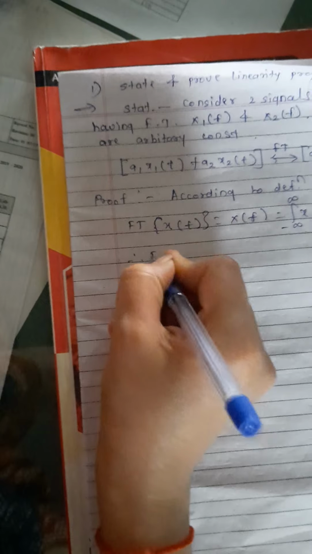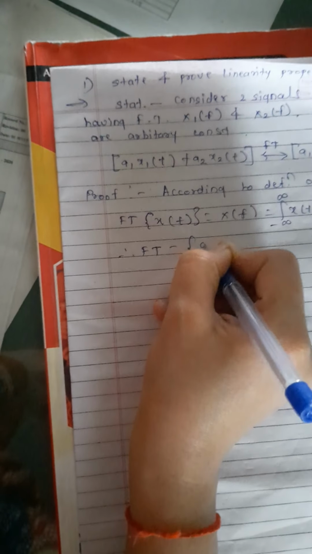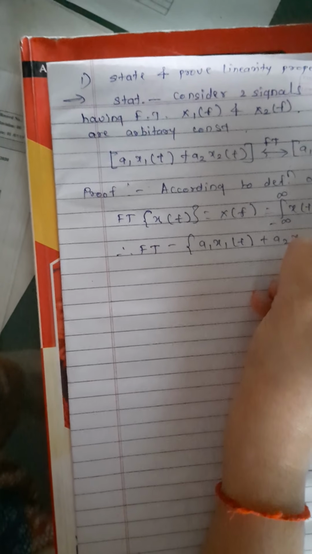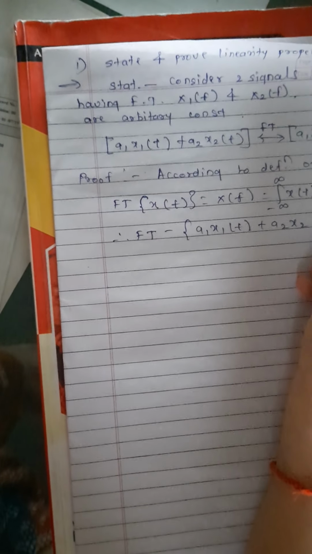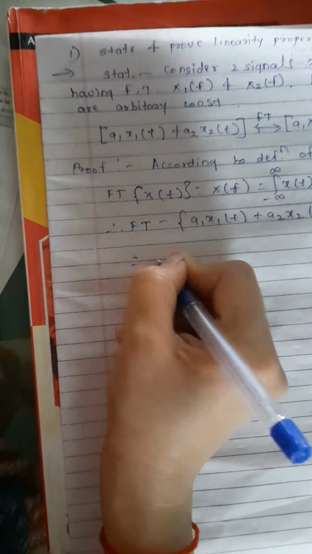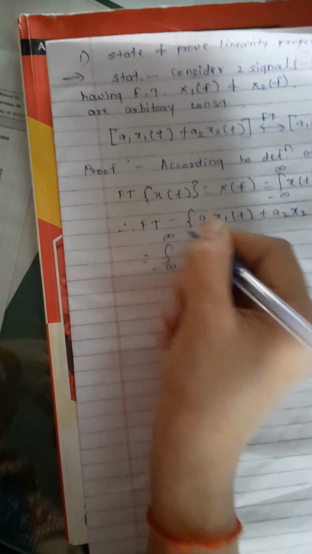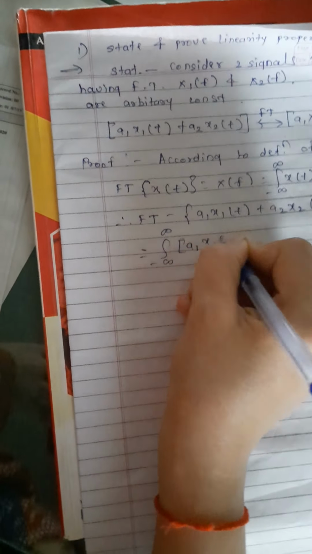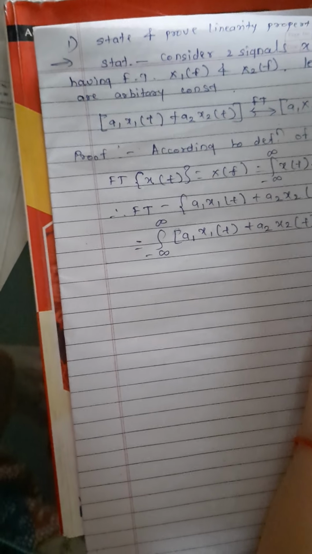Therefore, for a1 x1 of t plus a2 x2 of t, we can write the integral from minus infinity to infinity of a1 x1 of t plus a2 x2 of t into e raised to minus j 2 pi f t dt.